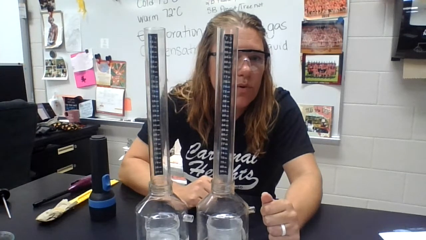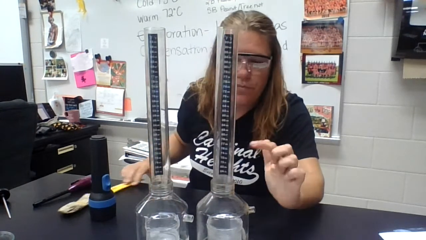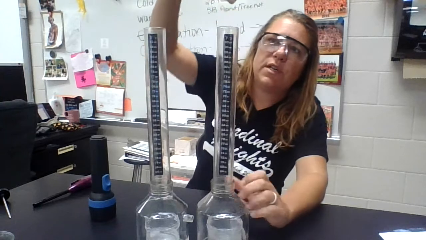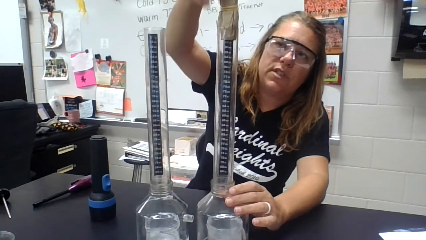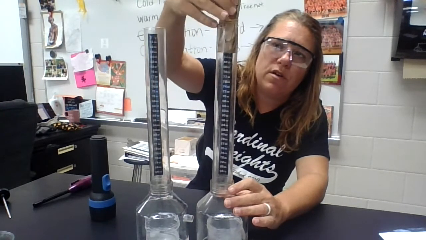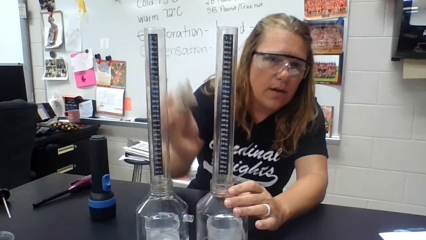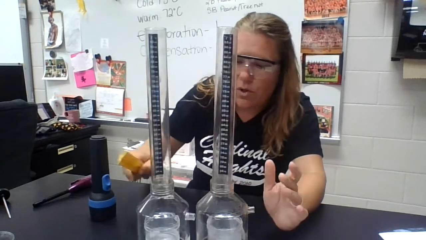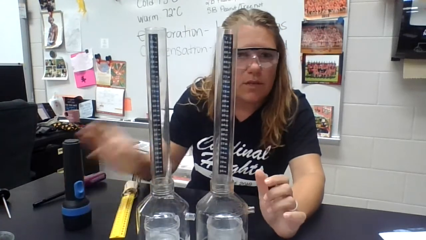You may want to have one person record for each temperature. If above the warm surface you end up getting too much condensation, you can use this handy-dandy condensation remover, which is just a ruler with some paper towel on it. That should help so you can see things.